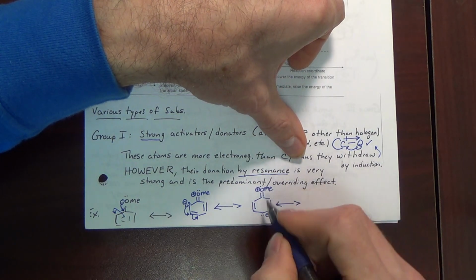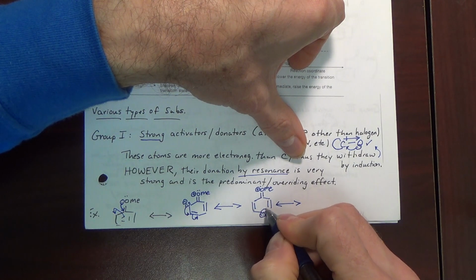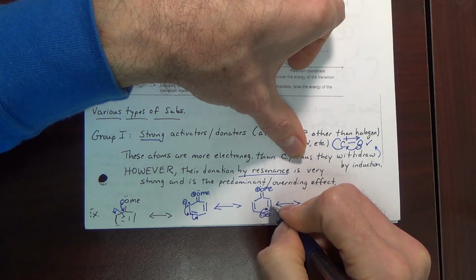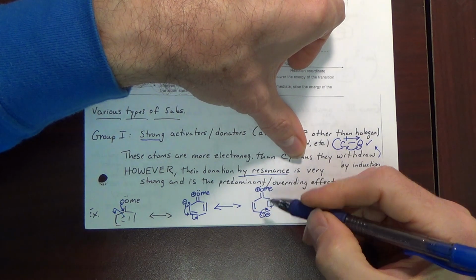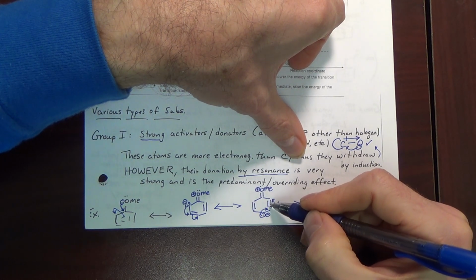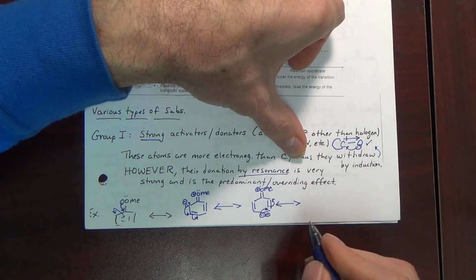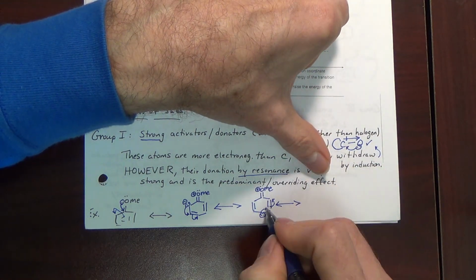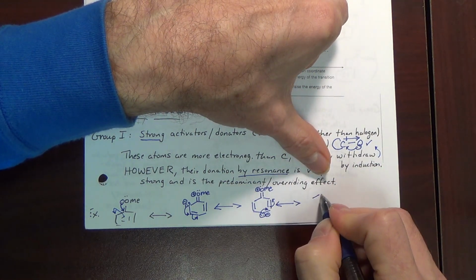Double-headed resonance arrow, of course. These electrons can move in here. These electrons can move out. Of course, either one of these lines I can consider the pi bond. It doesn't have to be the inside one. Whatever's convenient for your drawing here.